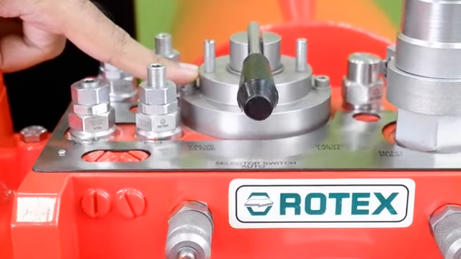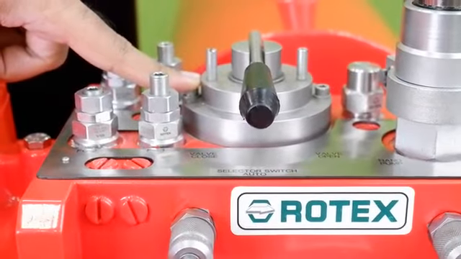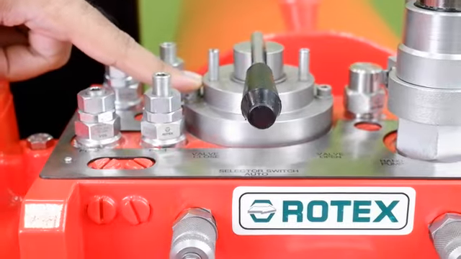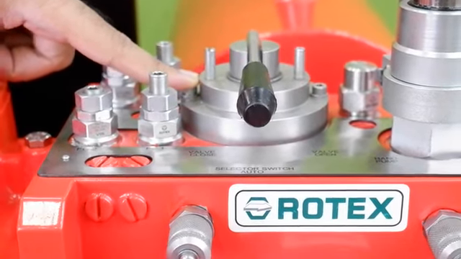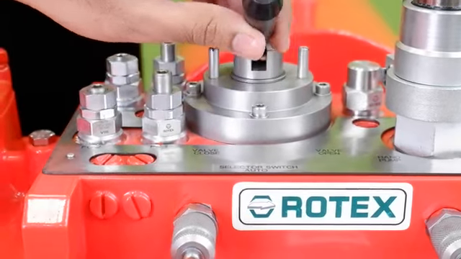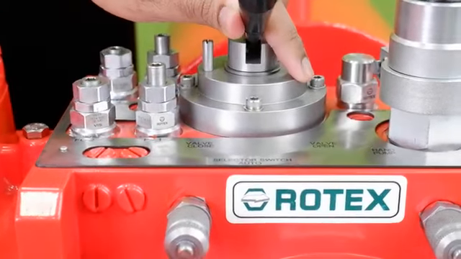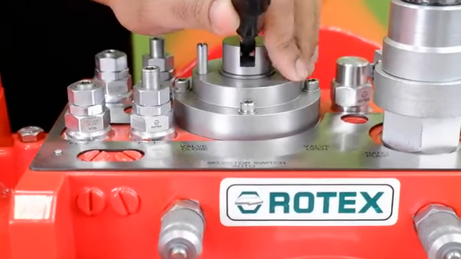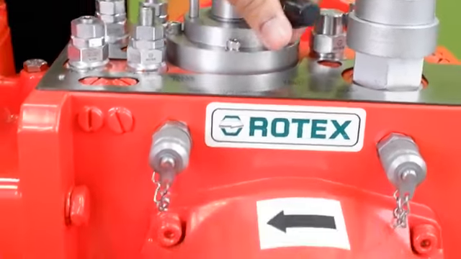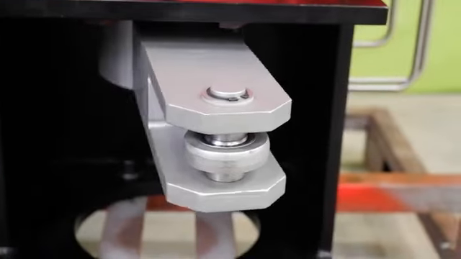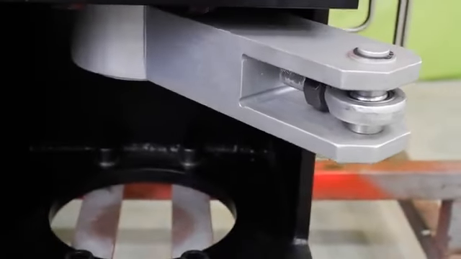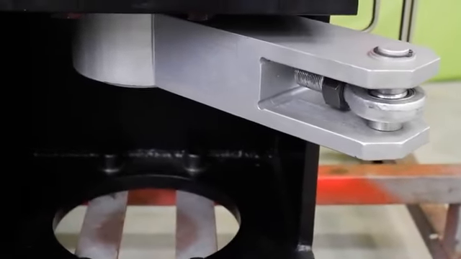Now we will carry out manual operation using this manual selector switch. We will rotate this selector switch to the open side. You can see the valve has now opened manually.